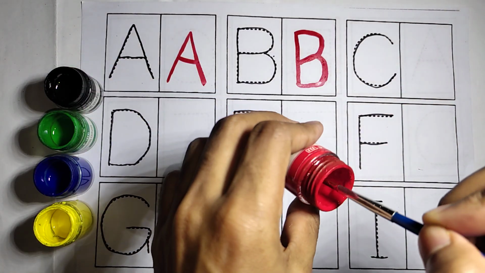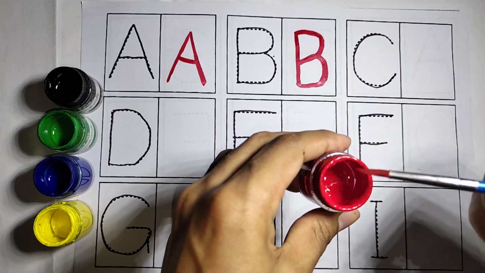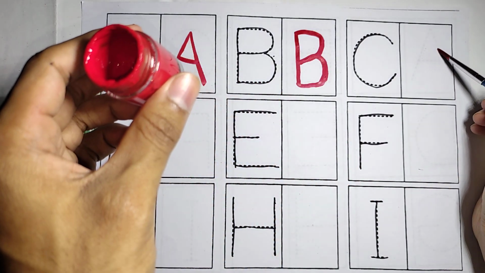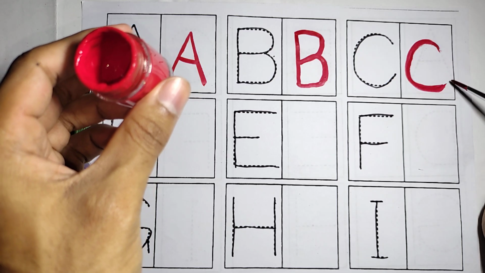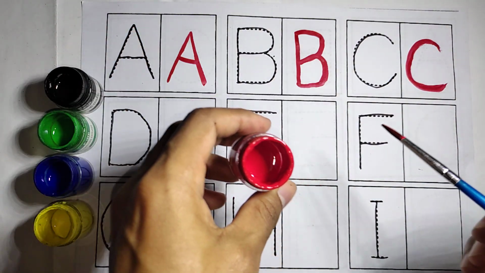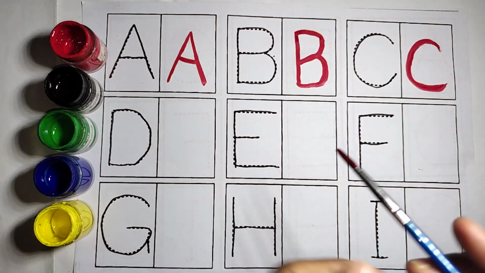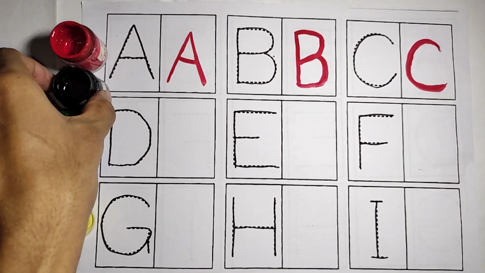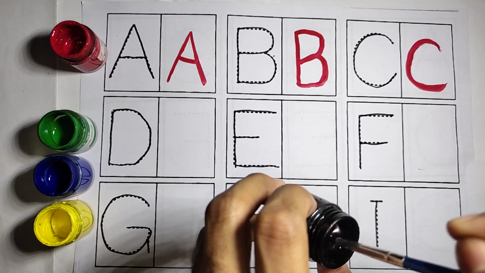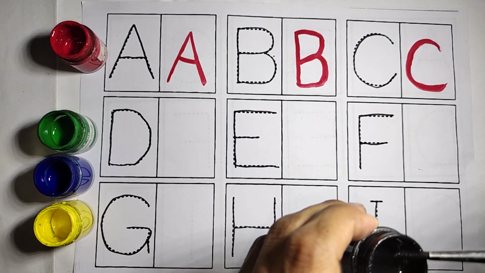Kids, now we draw the letter C. C for cow. Now we draw D. Kids, now we use black color and draw D. D for dog, D for doll.